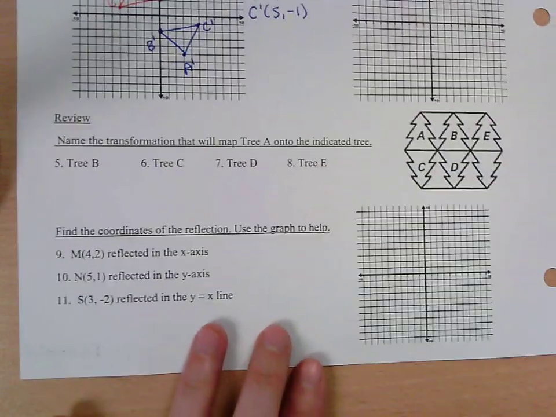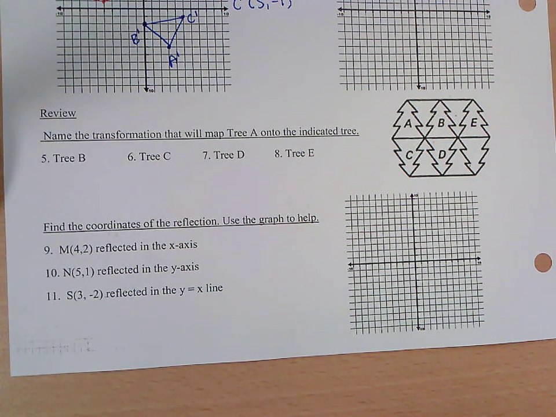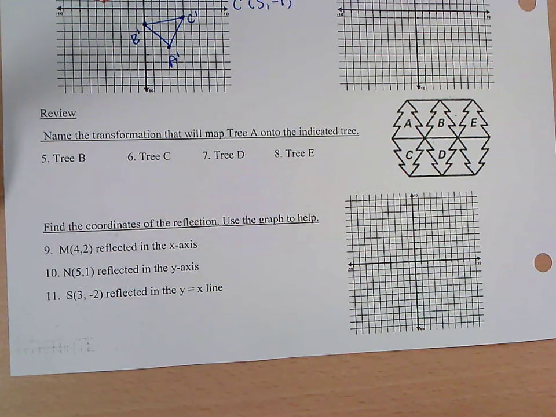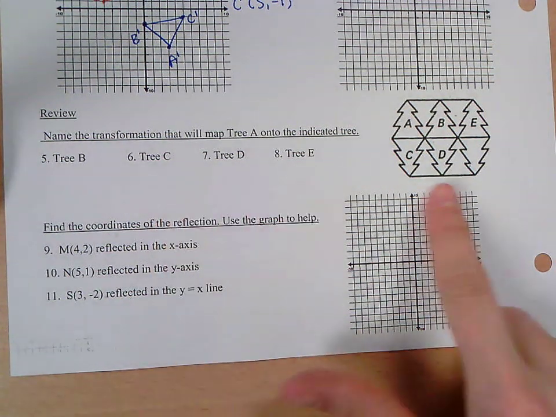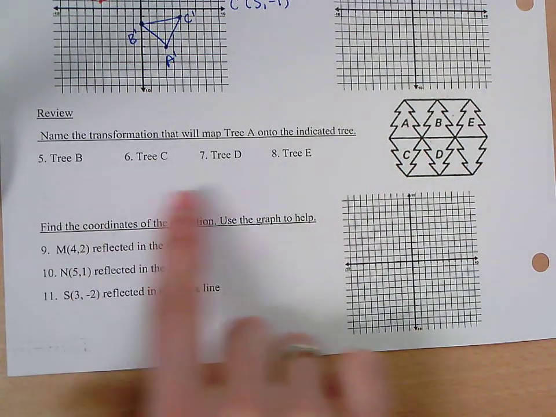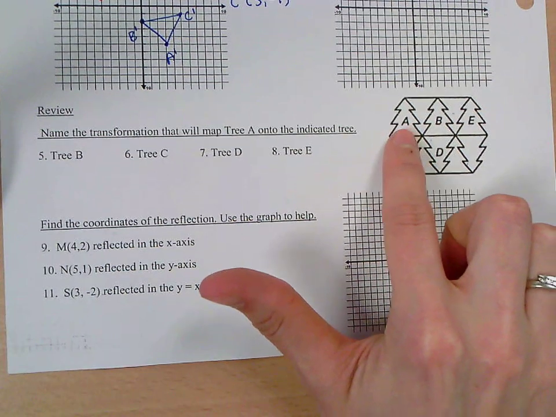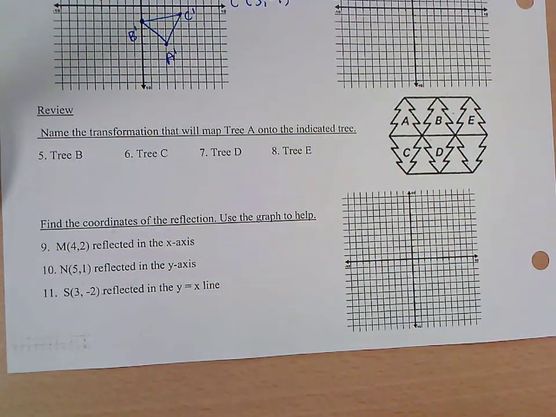Okay, and then I don't have these just written in because I wanted to ask you guys about them. So this is just naming the transformation again. Is it a reflection, translation, or rotation that maps tree A onto these 4 trees that it lists? So what transformation did you say maps A onto B? All right, guys, put the assignments aside for right now. I want your attention up here because there's multiple answers to these. What maps tree A onto B?